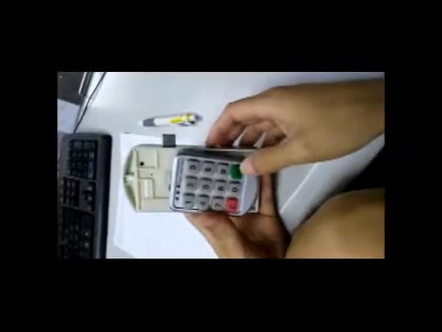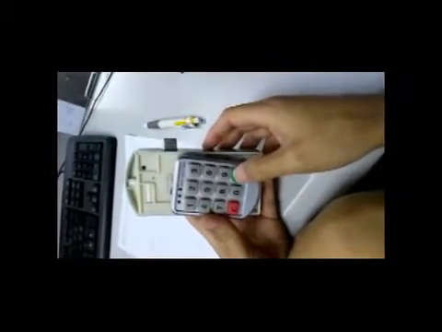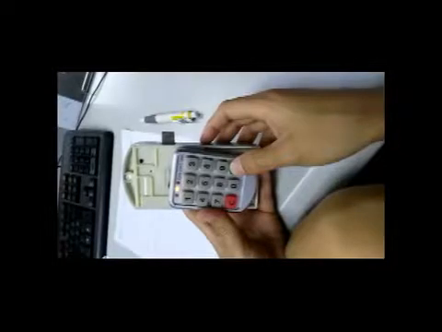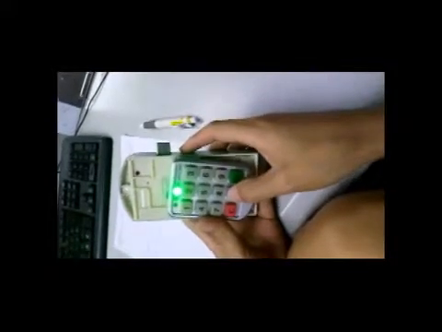The reset starts with pushing the green button. You want to hold that green button until the green light blinks. Now it's going to call for the default code, 8 zeros. Once you put in that 8 zeros, you can start to set the new code.